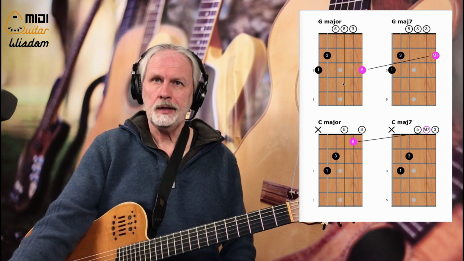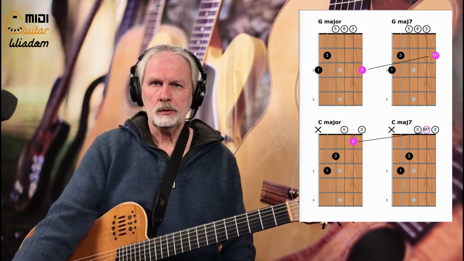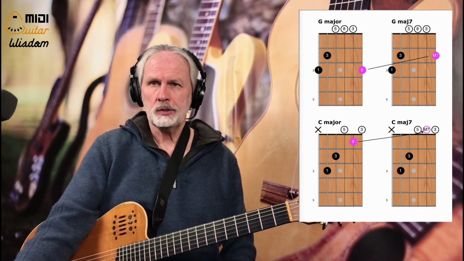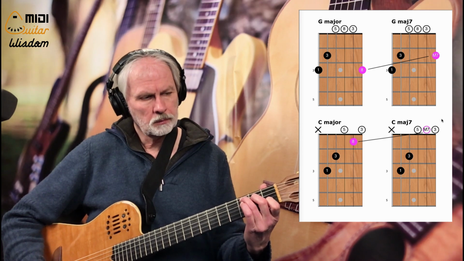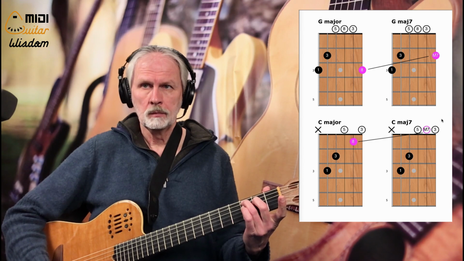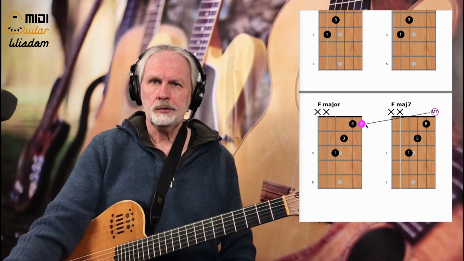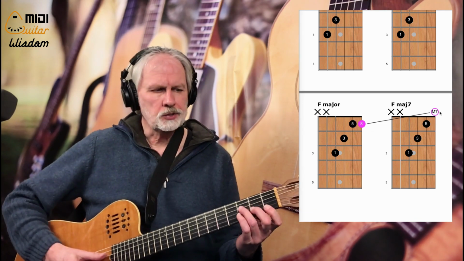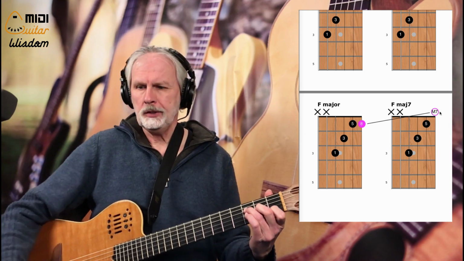1, 3, 5, 8, 1, 3, 5, 8. So you can do the same with the C major right off the bat. You move the eighth down to a major 7, which makes this an open string, and this is C major to C major 7. For F, it's the same. You know, 1, 3, 5, 8. The top note is the 8, so it moves one fret down. F major to F major 7.